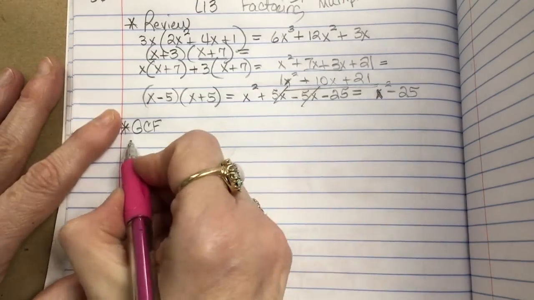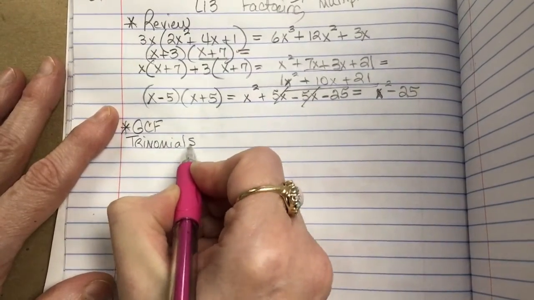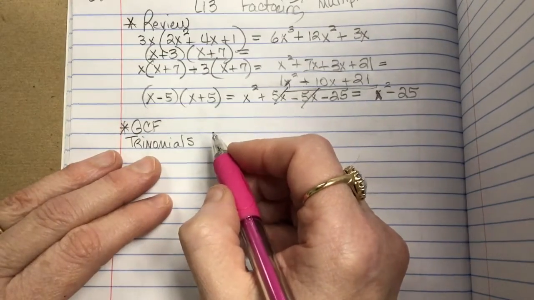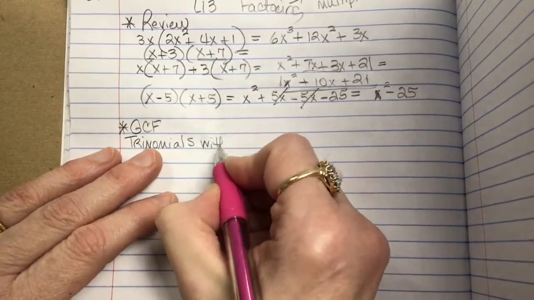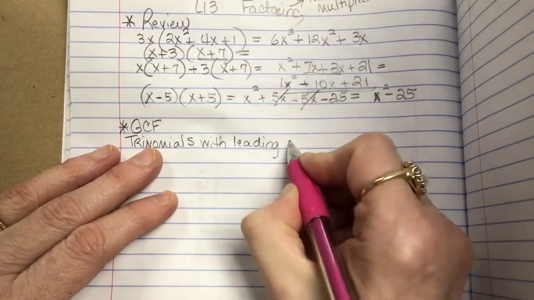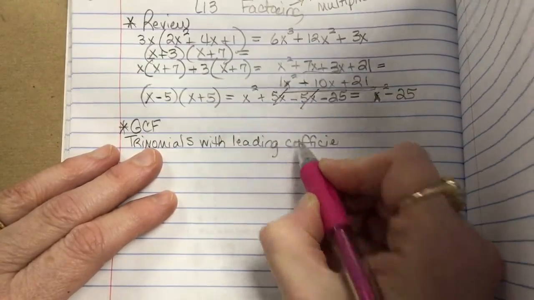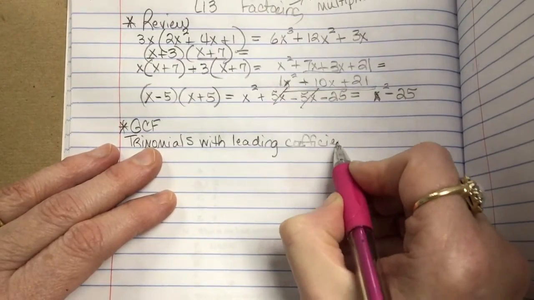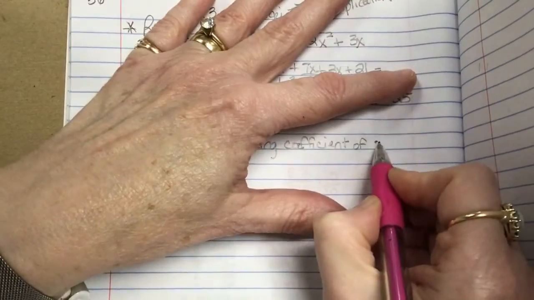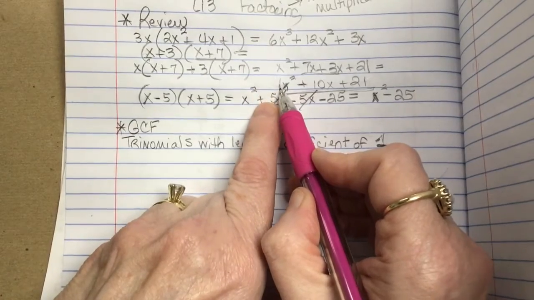And then the second one are trinomials that do factor. Now, not all trinomials factor. We'll address those later on when we get into more quadratic things. Trinomials with, I call these the baby ones, with leading coefficient, I left something out there, C-O-E-F-F-I-C-I-E-N-T, coefficient of 1. And that's what we're talking about right there. See how there's a 1 in front of that one?